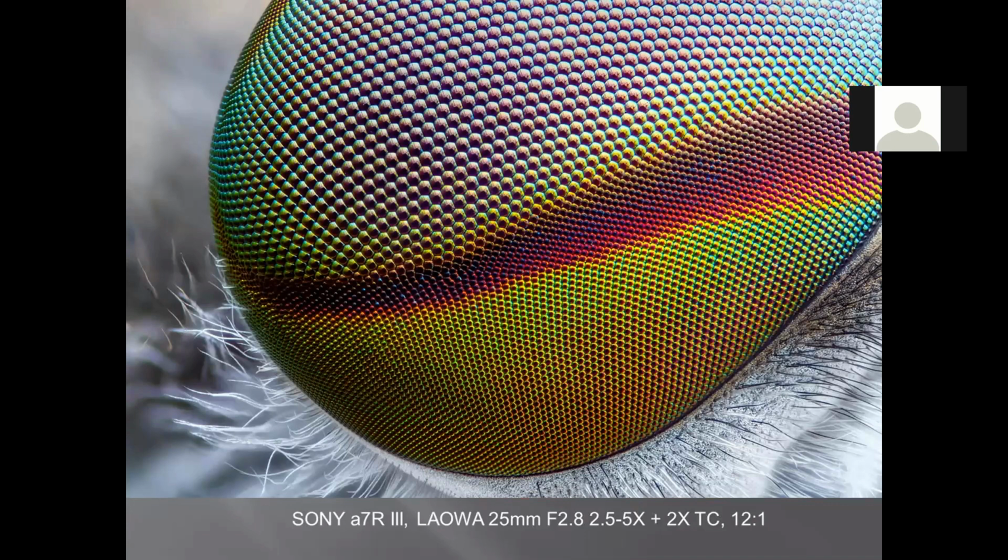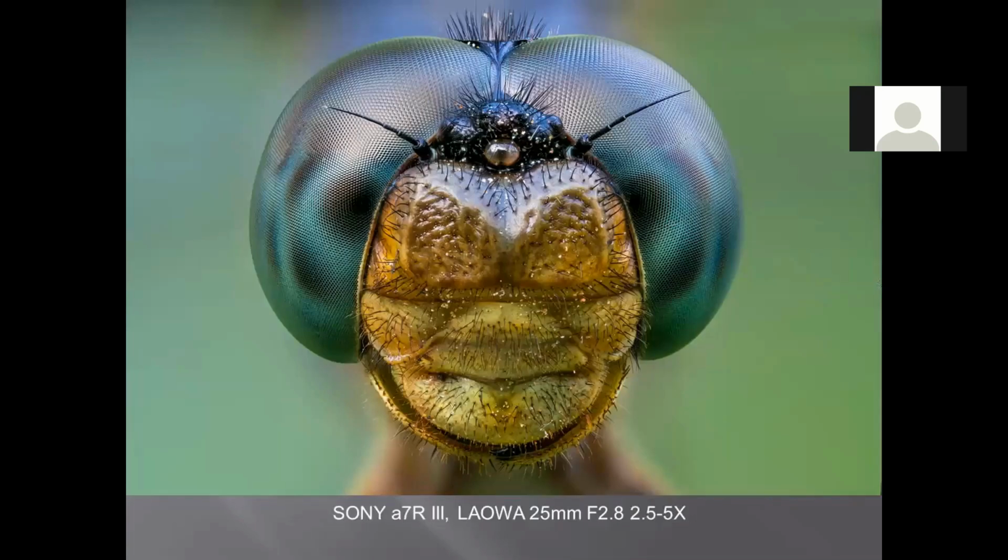So it's a very, very large magnification, and therefore I have to use very, very small steps, like maybe 10 micrometers for each shot while doing focus stacking.